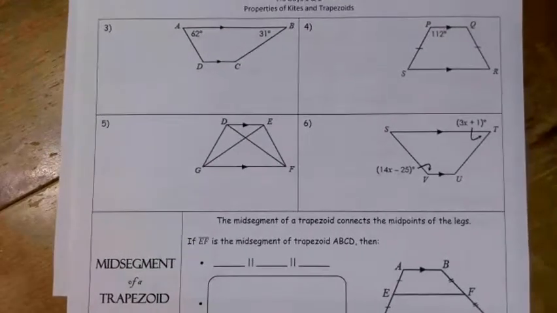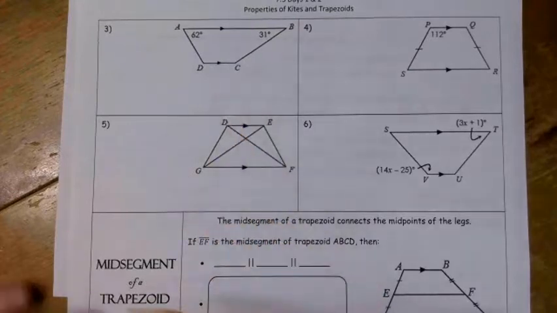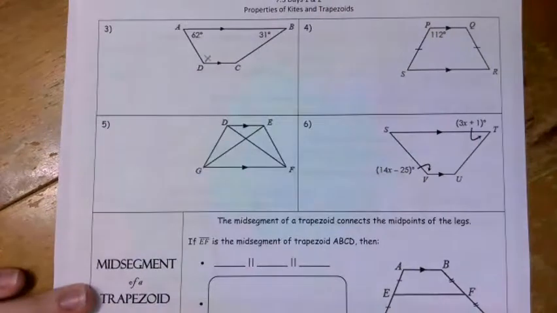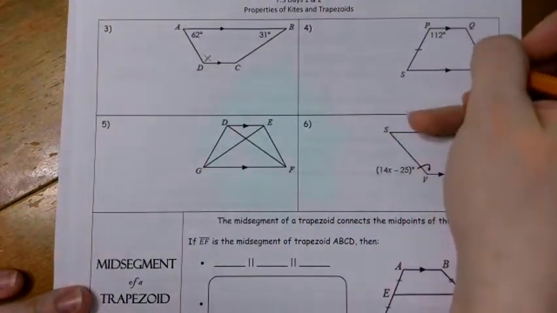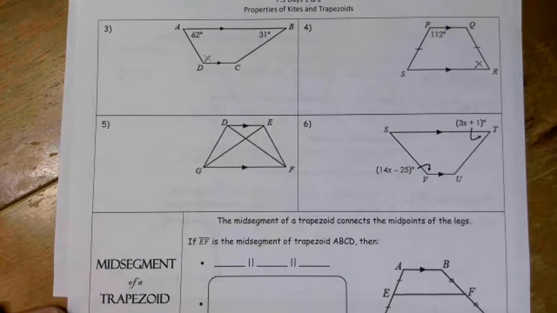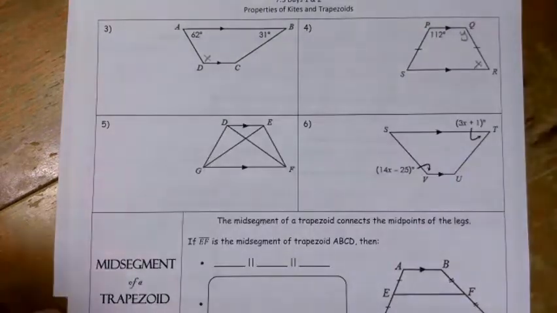I want you to try number 3, and we are finding x right here. Number 4, because we are finding x right here. And then for number 5, let's do a y here as well, and a y here as well.